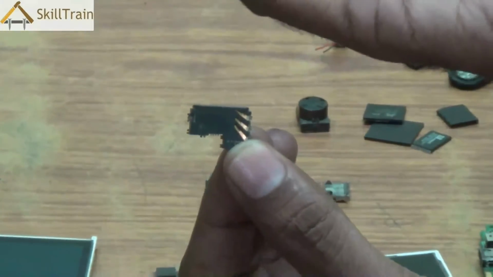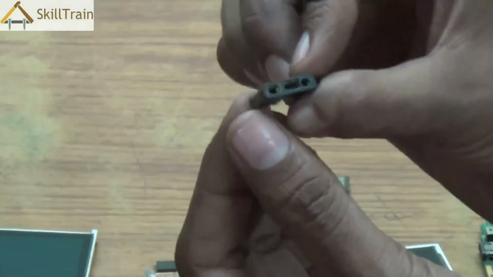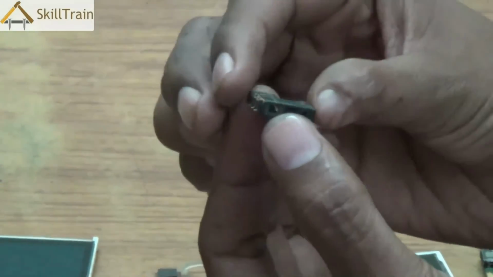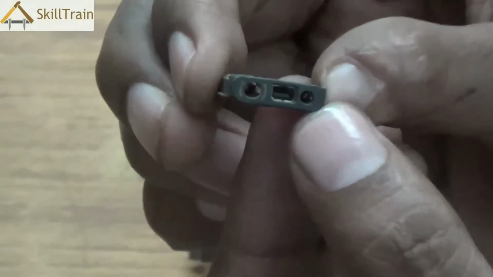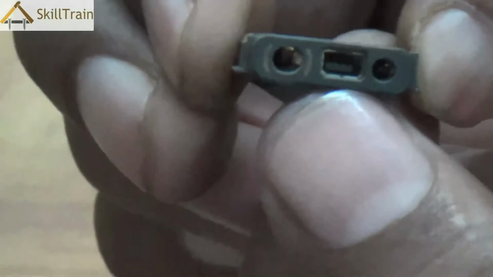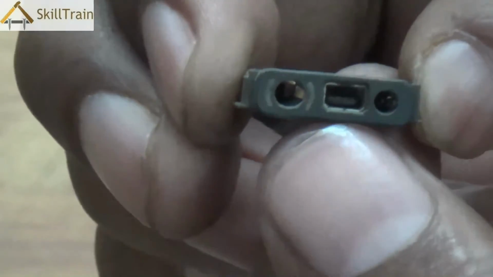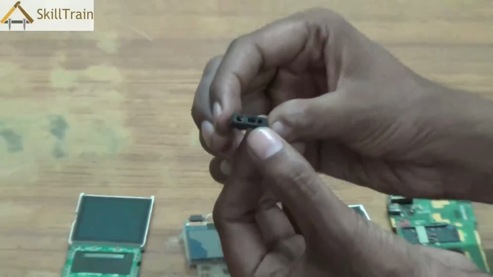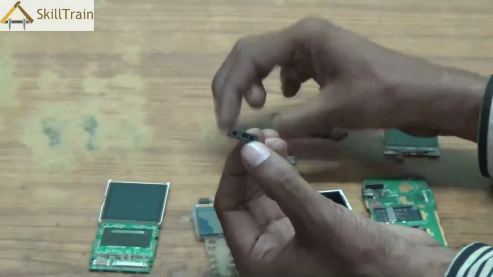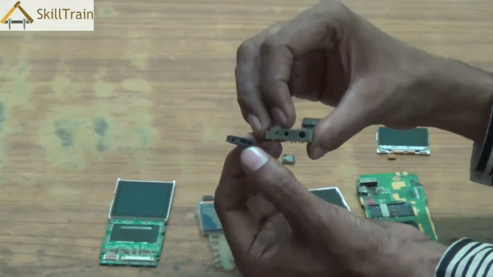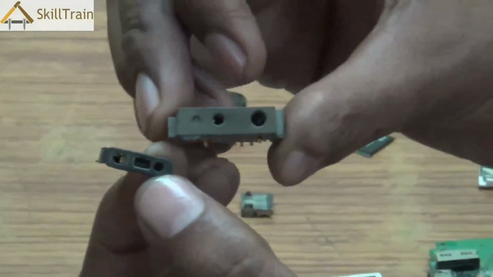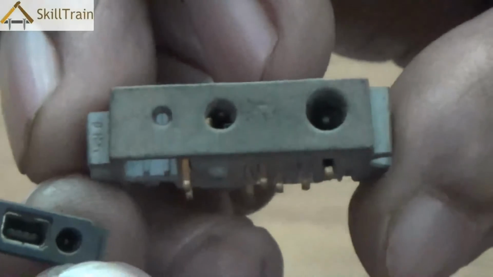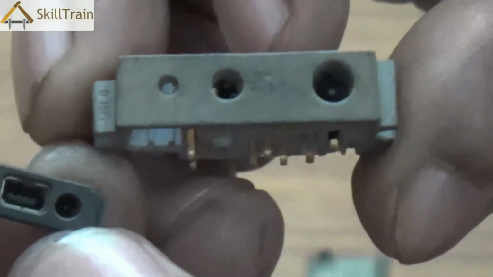The third charging connector is a slightly complex device. It functions both as a charging device as well as a headphone device or a connecting point, as well as a connection device to a computer for data transfer. So, these are multiple points that are available on this charging connector. Similarly, this is another charging connector which also has multiple functions, both to charge as well as to act as a headset connection.